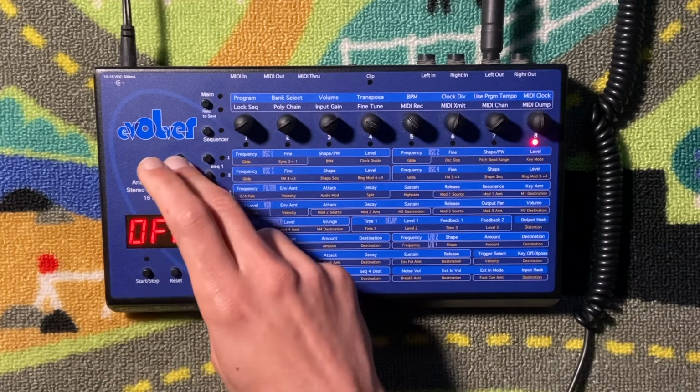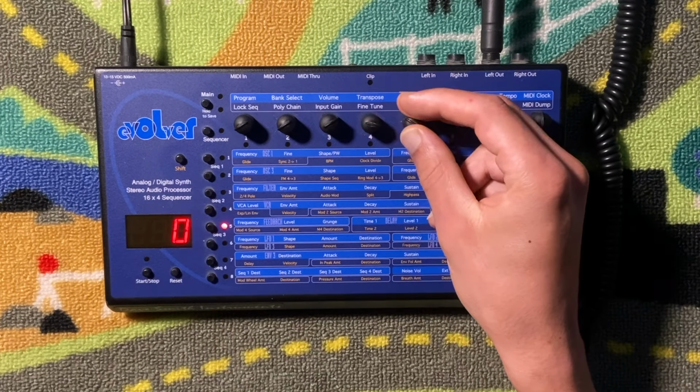Just going to start by bringing in delay 2, then playing around with some other parameters.